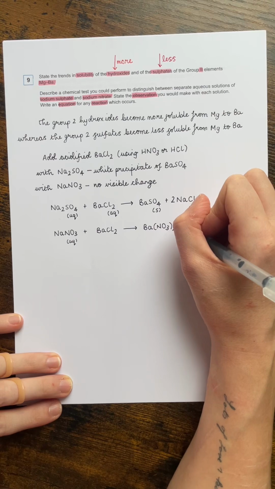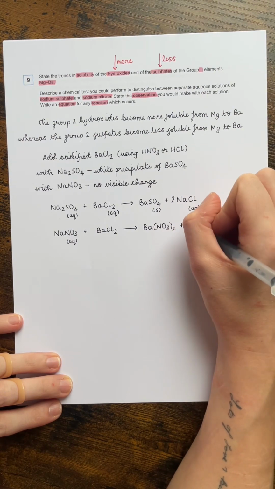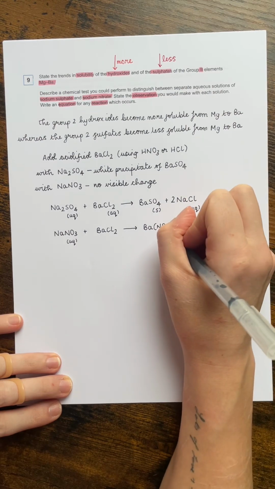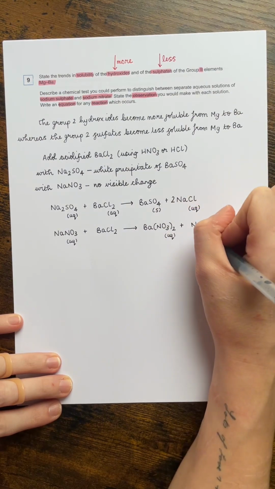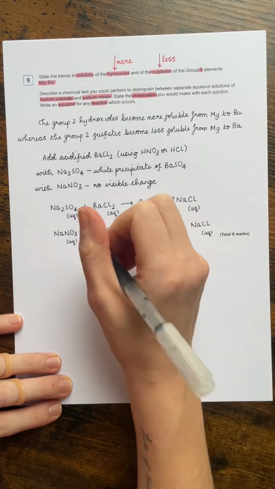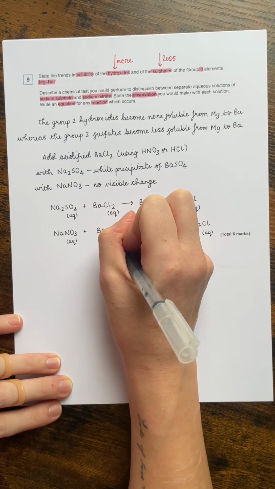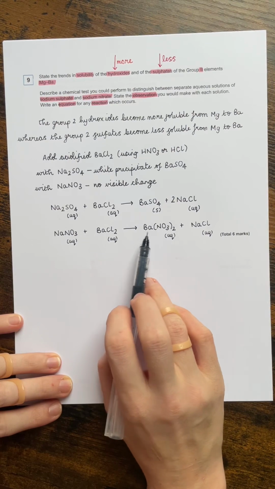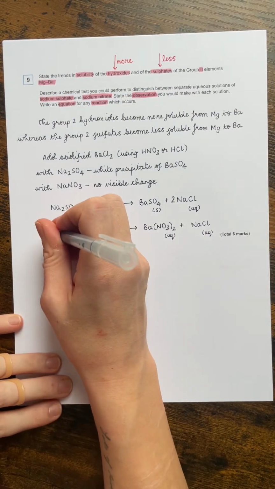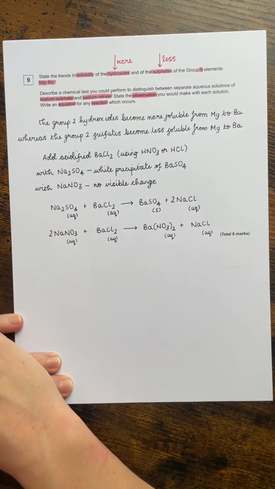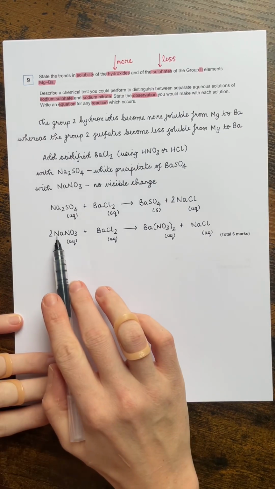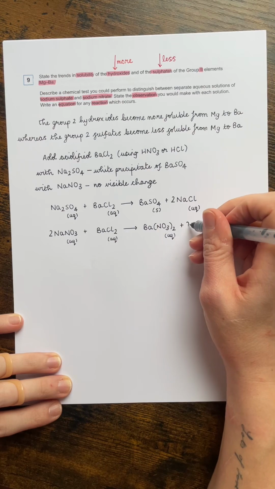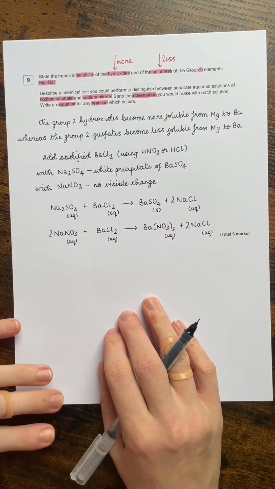And the other product will be sodium chloride. These would both be aqueous, and the barium chloride that we added at the beginning, also aqueous. And then balancing wise, if I've got 2 nitrates in my barium nitrate formula, I'm going to need a 2 in front of my NaNO3, and then I've got a 2 in front of my Na now, and I've also got my 2 chlorines from here, so 2 lots of NaCl again.